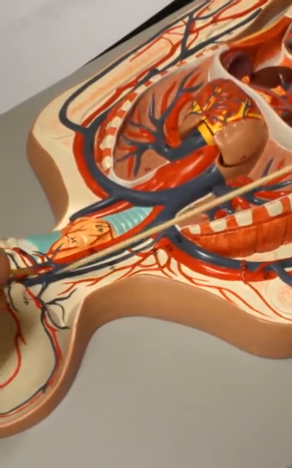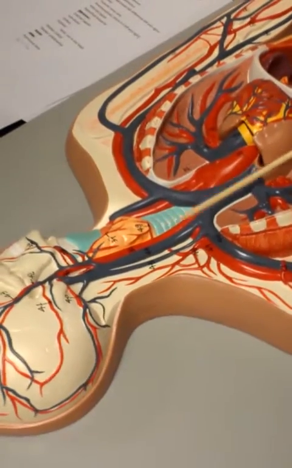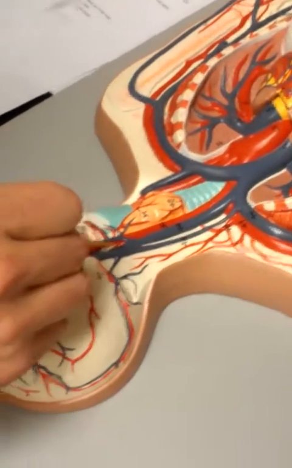Okay, here. Internal carotid. Right in there. It's going in. You can only see a little bit of it. Yeah, you just see that piece right there.